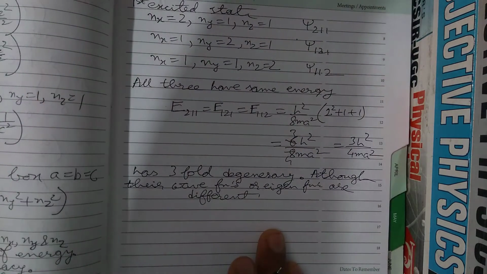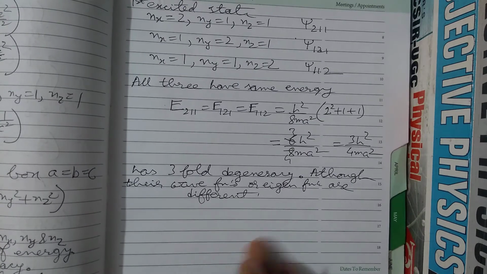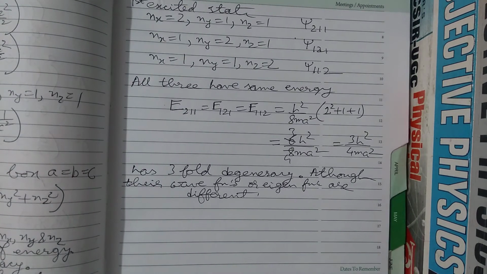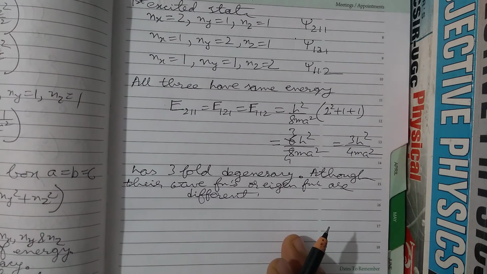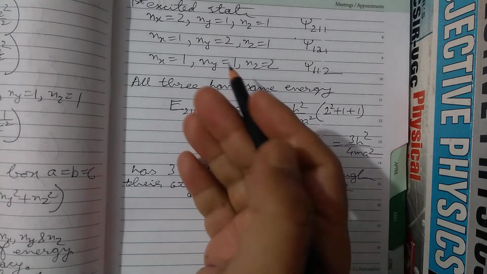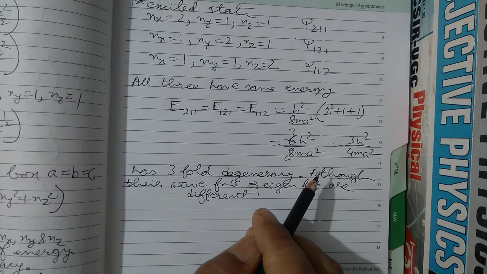The number of independent wave functions corresponding to the same value of energy is called the degeneracy of the energy state. So what is the degeneracy of this state? 3.